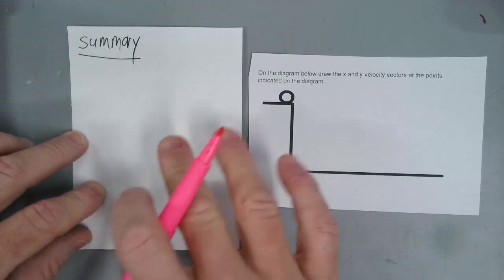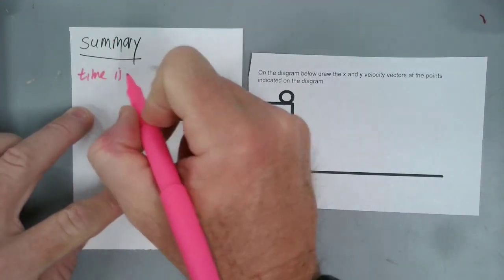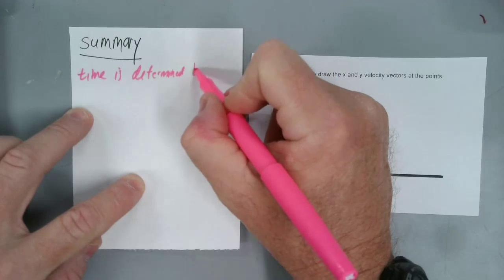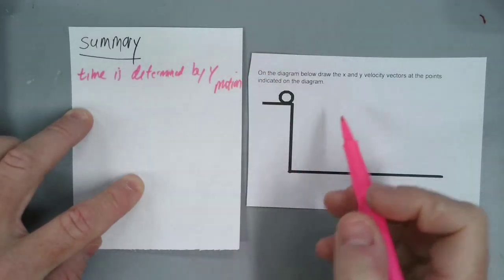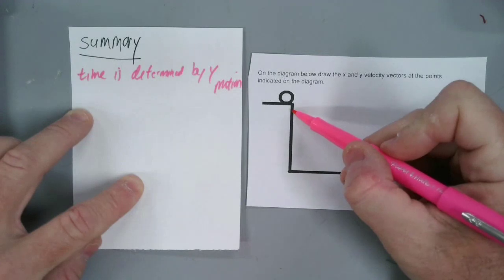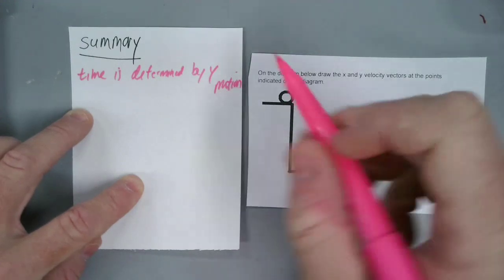All right, some key points to take away from all this. First of all, that time is determined by the y motion. So when you get to any kind of these problems, you need to find the time. The time is determined by how long it takes gravity to move it a certain distance.